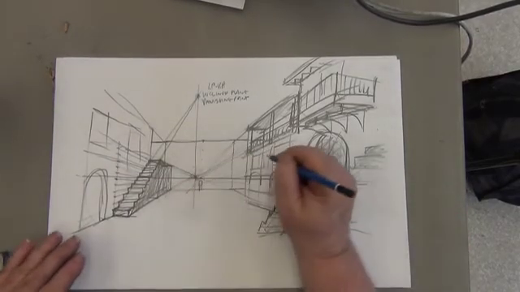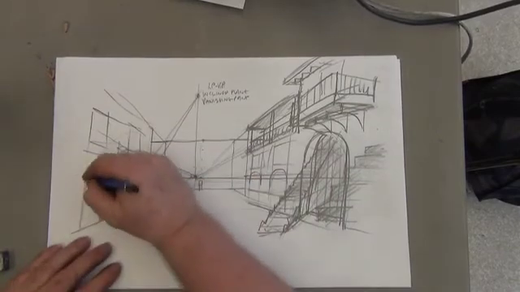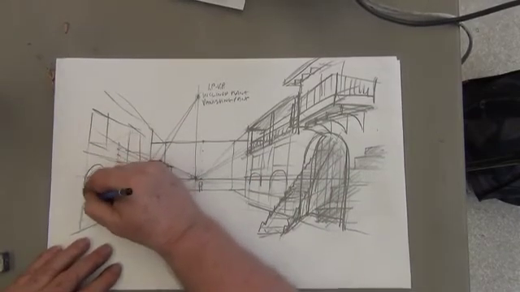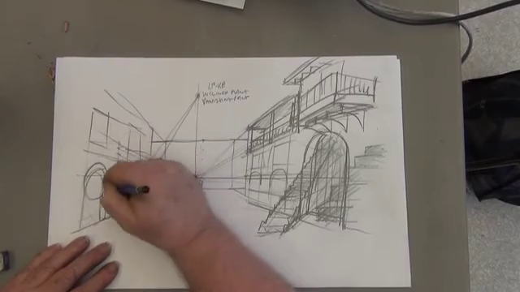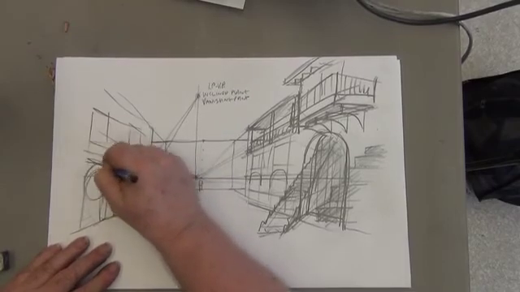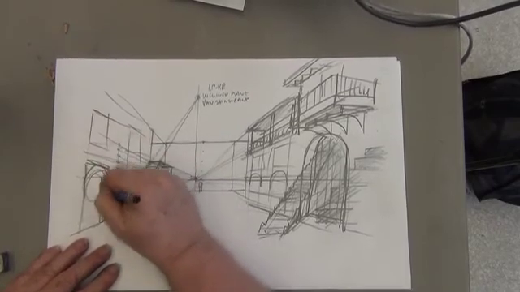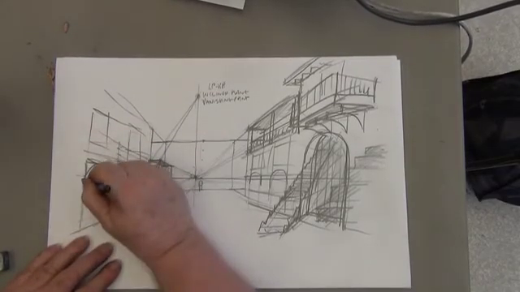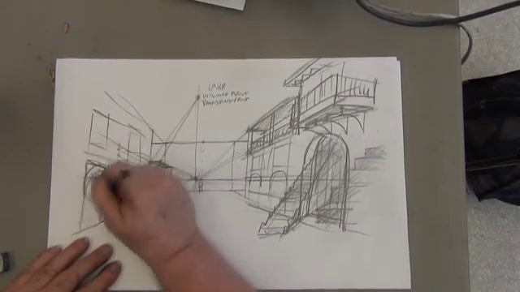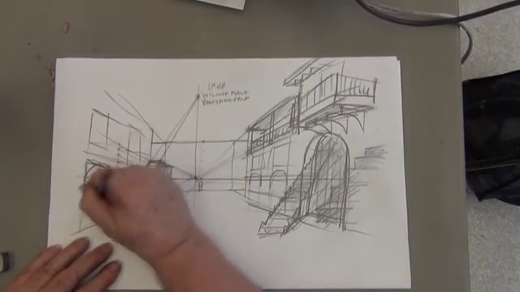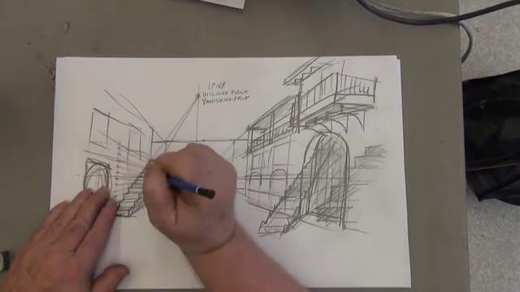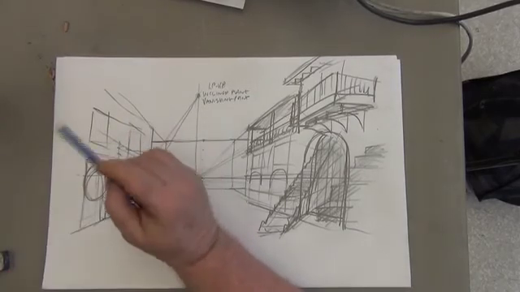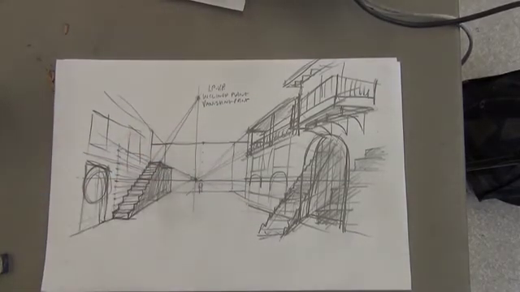Now, how do you get the angle of the arch? The arch is an ellipse that sits inside a square. So first thing you do is draw a rectangle. You find the center of it, just optically, and then you draw an ellipse, but you're only interested in the top half of the ellipse. So in my head, I draw the whole rectangle because I've drawn them enough times.